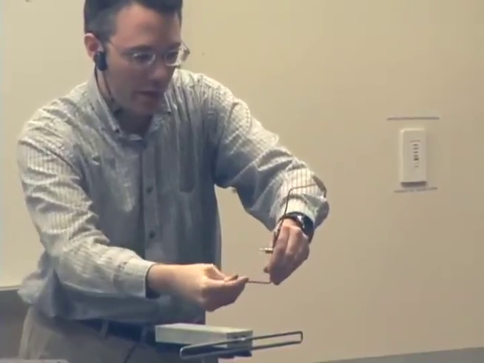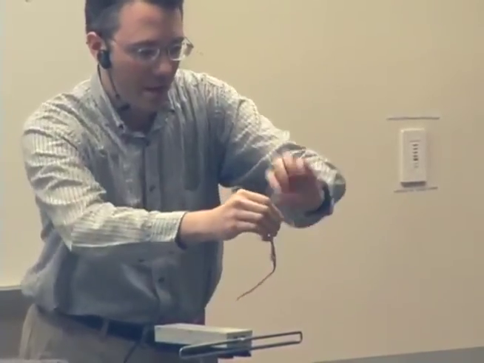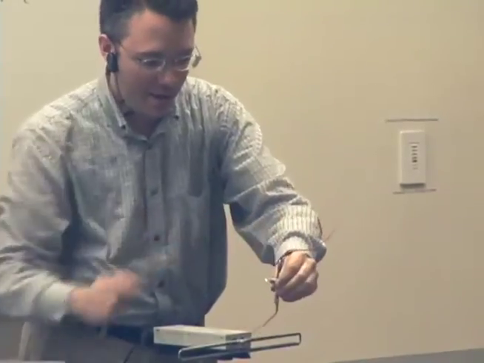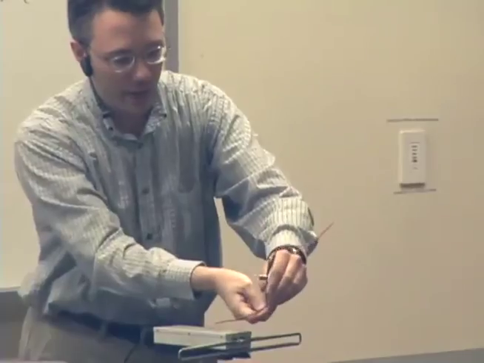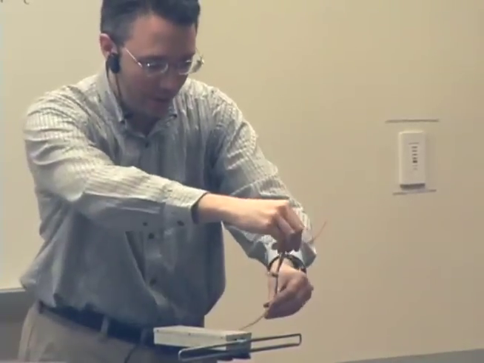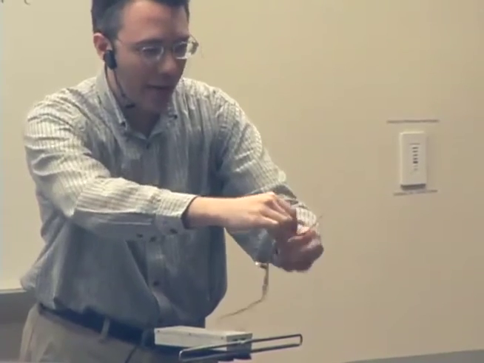Not enough. Let's see if we do more here. A little bit. I don't know if you can see it, but I can see a little bit of brightness, more than we had before. And it's also if we angle. Okay, so what if we angle it?